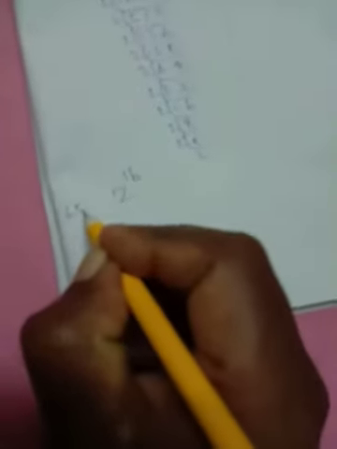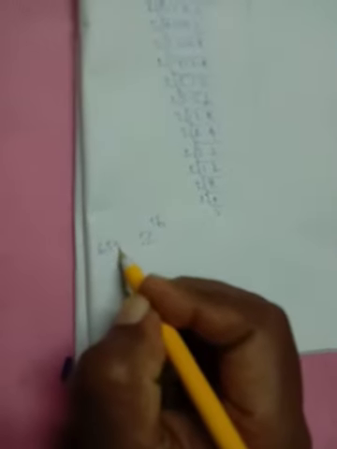Let us count how many 2's we got here. 1 2 3 4 5 6 7 8 9 10 11 12 13 14 15 16. So the number is 2 to the power of 16. We can write our number, 65,536, as 2 to the power of 16.